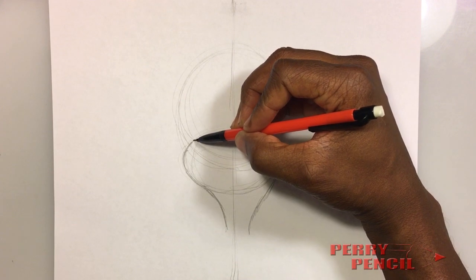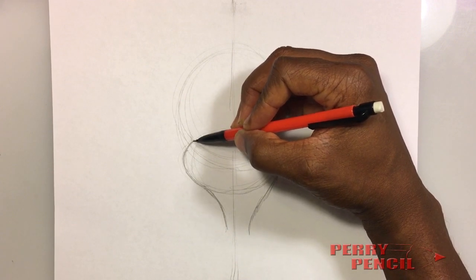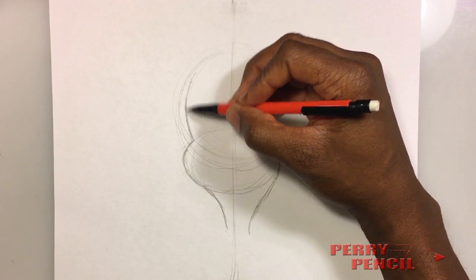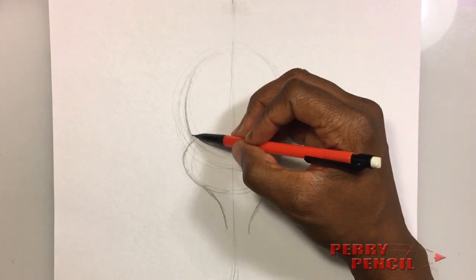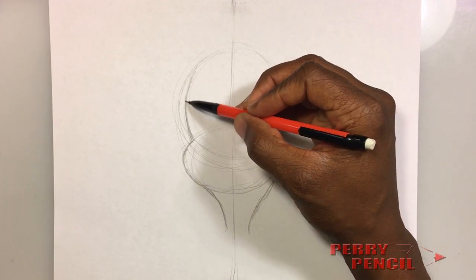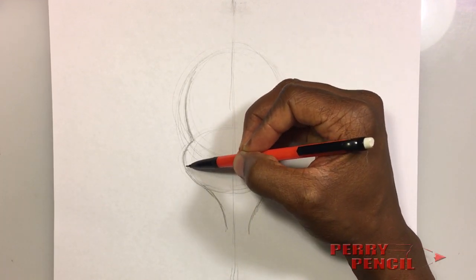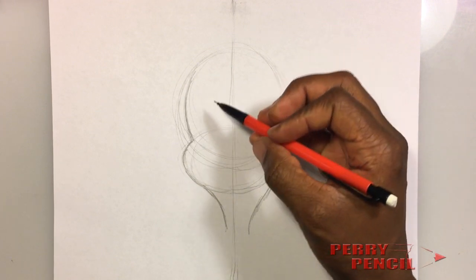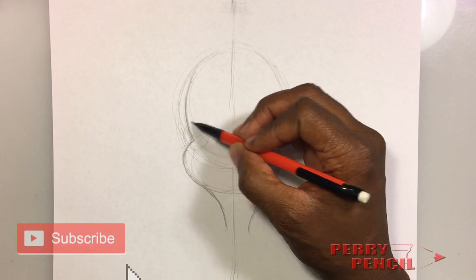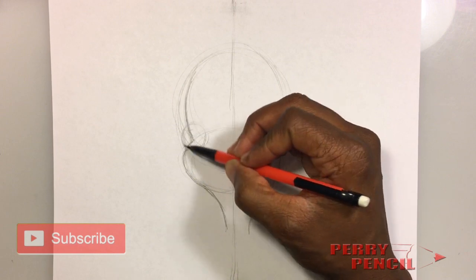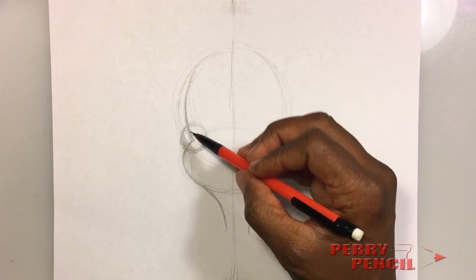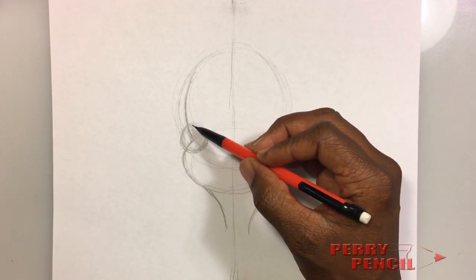Once we've done that, let's go ahead and have a line that comes up like this, and stop. Once we've established this half oval shape here and then this oval shape, we're going to draw a circle in between the two. The circle in between the two is going to be the indication of his left eye. So put a circle right here in between these two points.